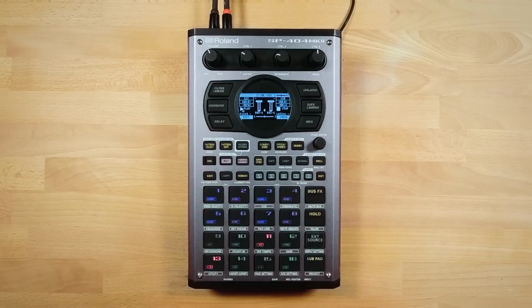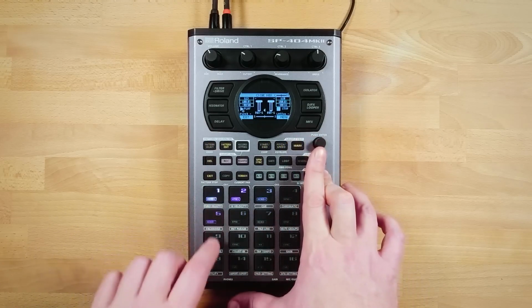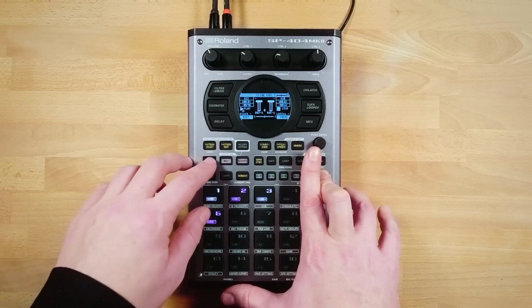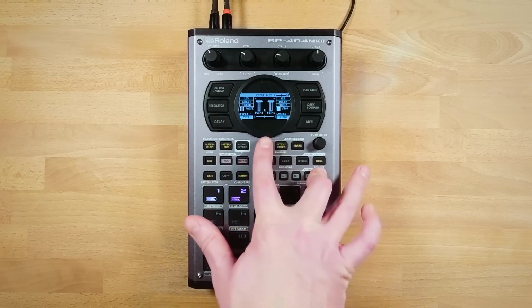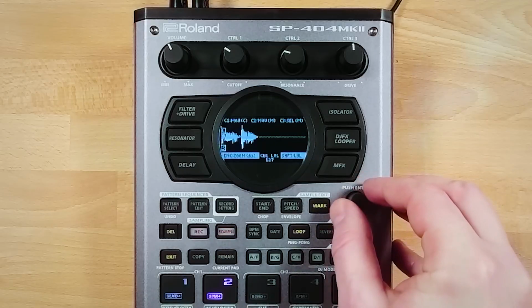To enter a new cue point in real time, just press Shift and Mark. If you would like to delete a cue point, press Shift and Delete and the pad. You can jump directly into the waveform edit screen from DJ mode by pressing Shift and Start End. In here, you can adjust your cue points very accurately.